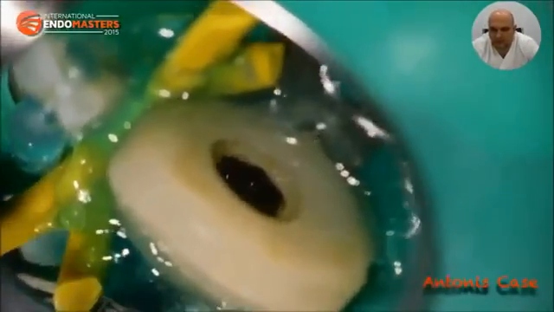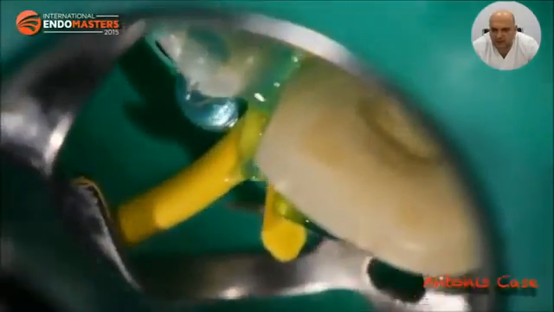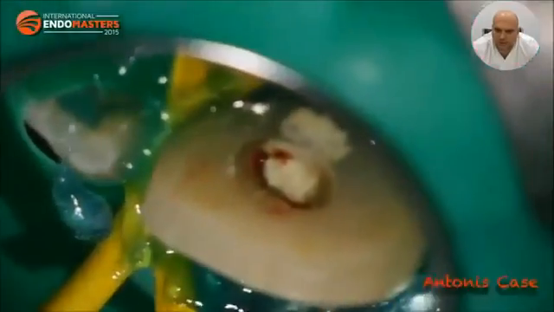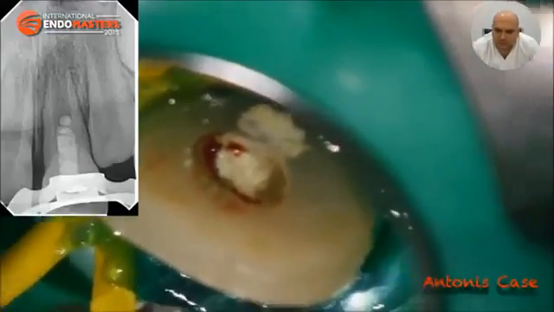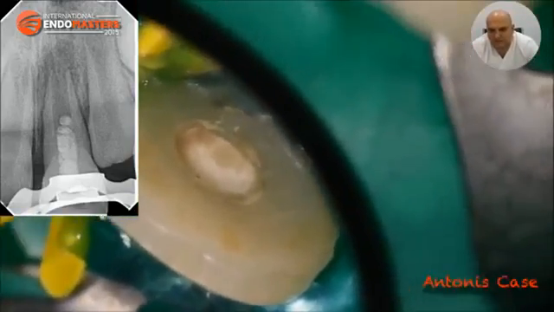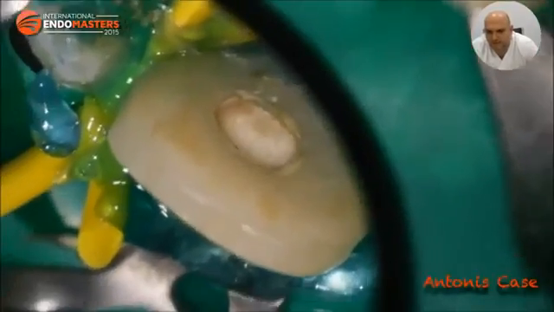In order to place the MTA, you can use an amalgam carrier, a small amalgam carrier like an MTA carrier. You deliver the MTA in your access cavity and then with light pressure you try to adapt the MTA at the level of the CEJ. You see that the first shot of MTA is mixed with the blood, the second shot will be thicker, and the third one will be able to give you an initial setting of the material. This is the clinical image, however in this case I overpressed a little bit the MTA.